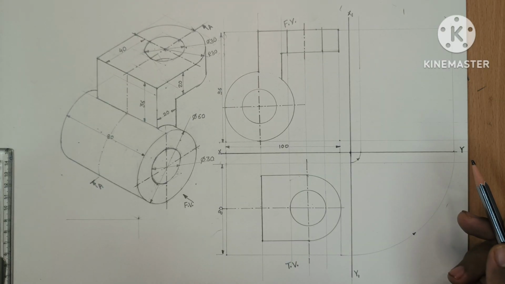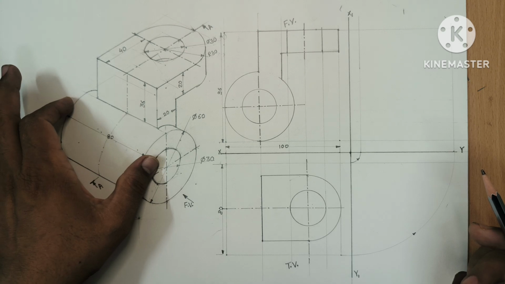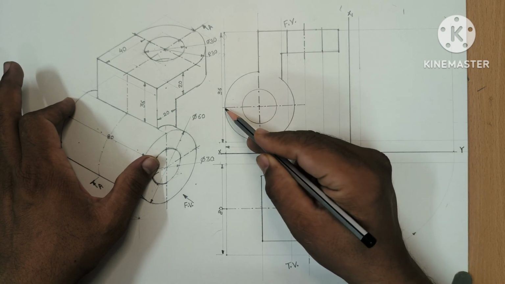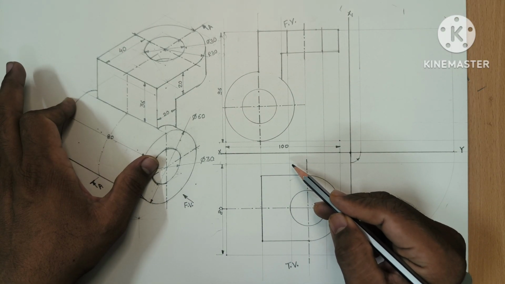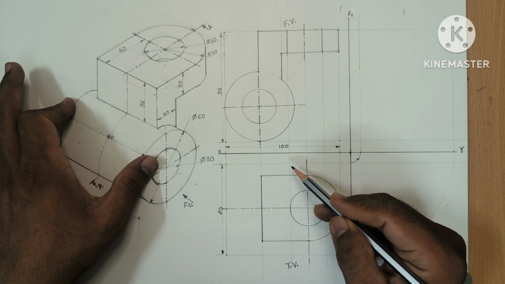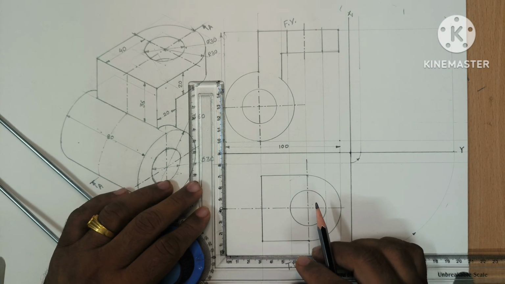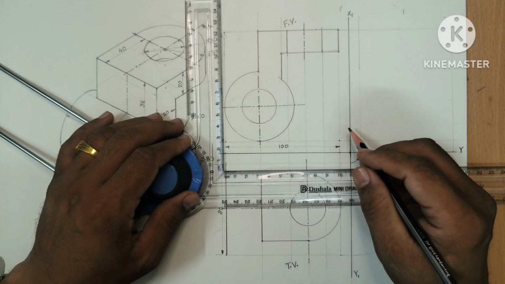Then in the top view, first of all we have to see this cylinder, and for this cylinder we have to take the projection from this point and this point. Then in the top view we will see the cylinder. First of all I will join the dark lines here.